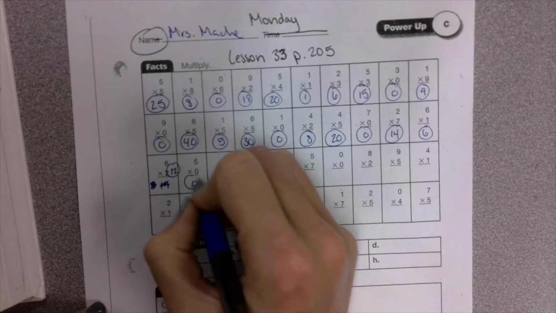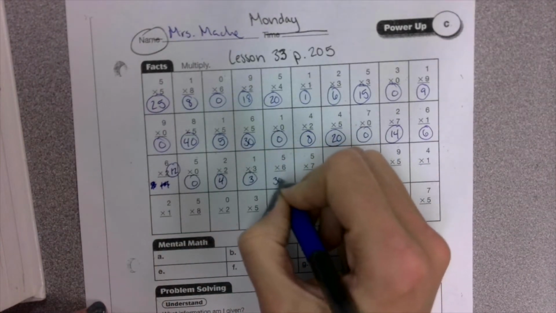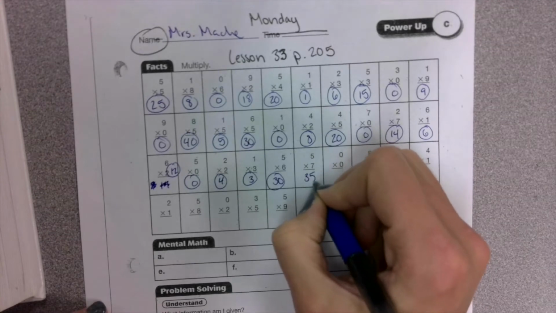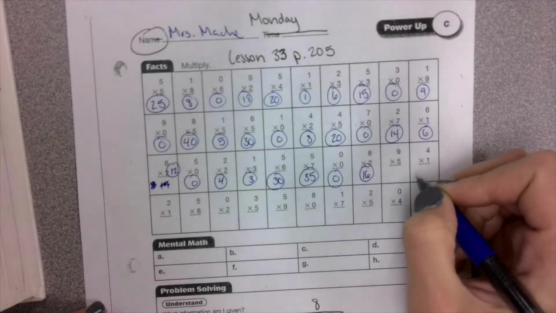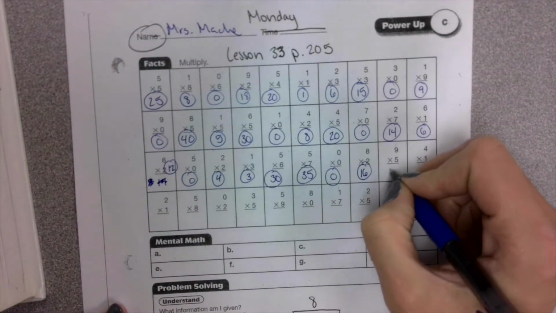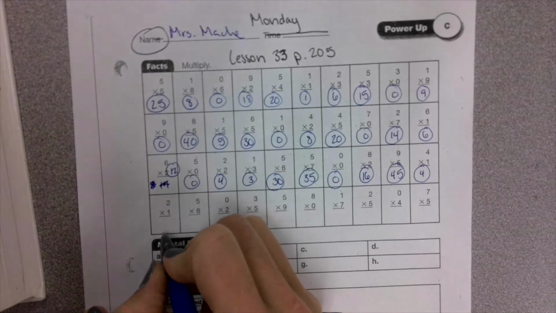5 times 0 is 0. 2 times 2 is 4. 3 times 1 is 3. 5 times 6 is 30. 5 times 7 is 35. 0 times 0 is 0. 8 times 2 is 16. 9 times 5 is 45. 4 times 1 is 4. 2 times 1 is 2.